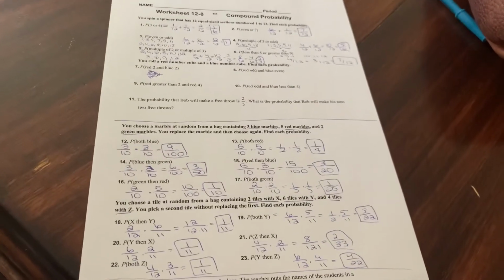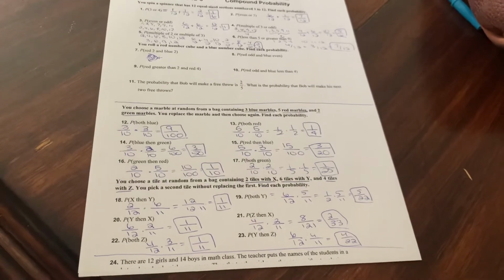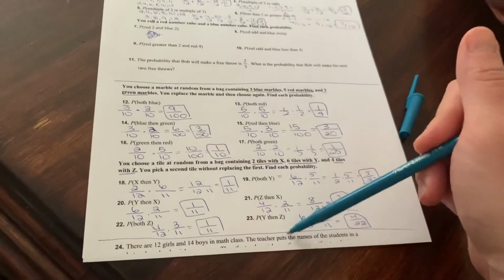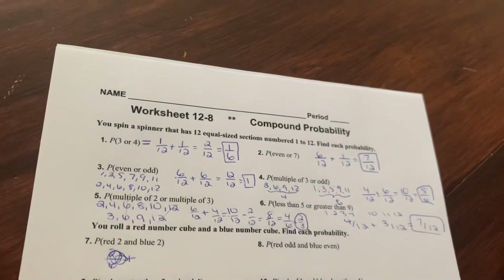Okay, so 1 through 24 is your worksheet. I'm not gonna grade all of 1 through 24. You just have to do 1 through 6 and 12 through 23 because those are the ones I really like the way they worded it. The other ones, no, I don't like the way they worded that, and this one's cut off. So the first part is the video you did, where you're gonna add.